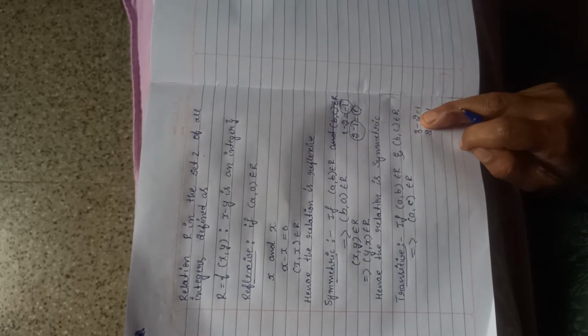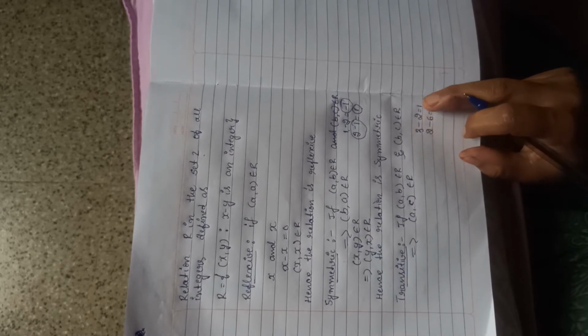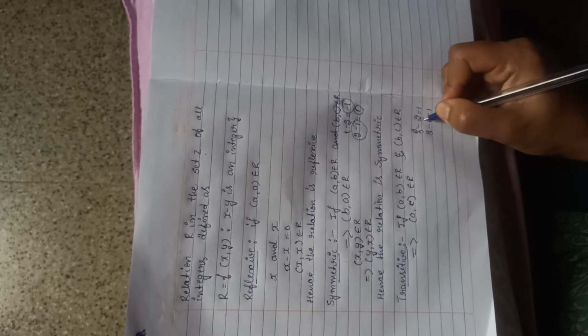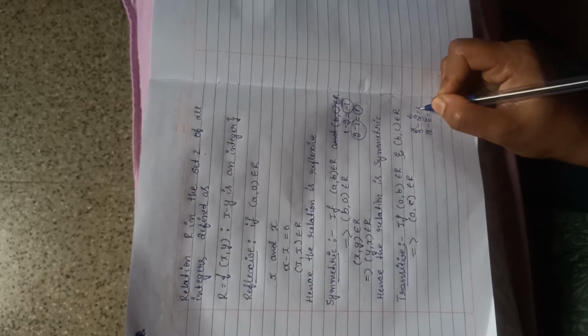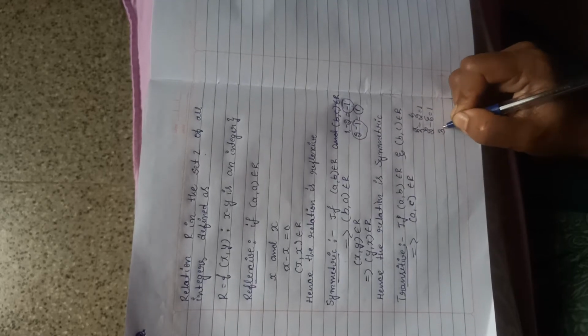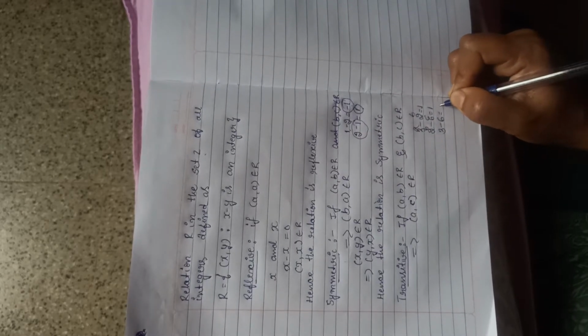Here a minus b is an integer and b minus c is an integer, then a minus c is 3 minus 6, which is minus 3. Sorry, I said minus 4, but 3 minus 6 is minus 3.